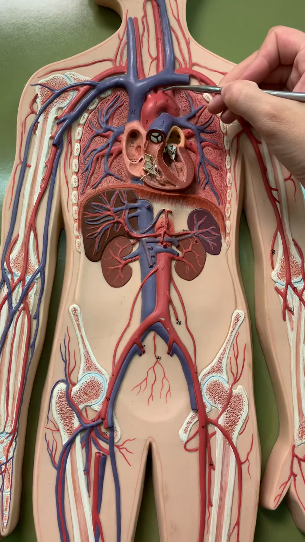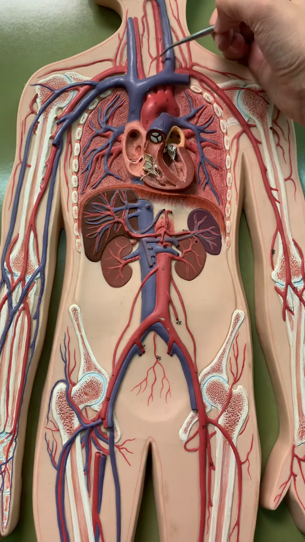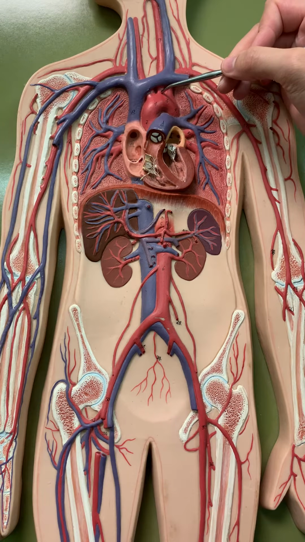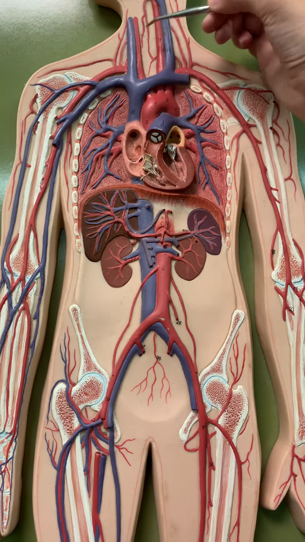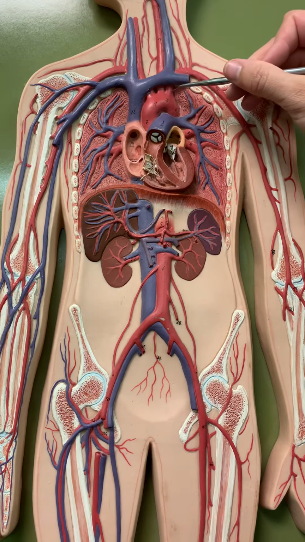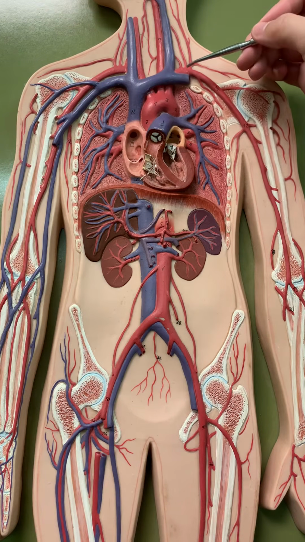The second branch to come directly off the aortic arch is the left common carotid artery. So that doesn't branch off of brachiocephalic or anything. It's coming directly off the aortic arch. So it's following along, parallel with the right common carotid artery. And then the last branch to come off the aortic arch is the left subclavian artery.